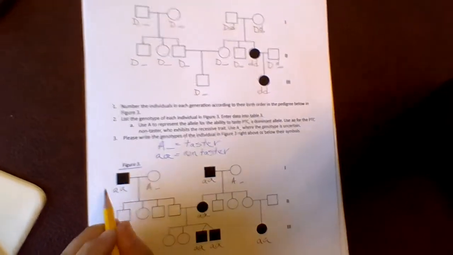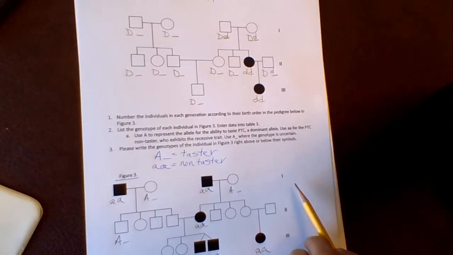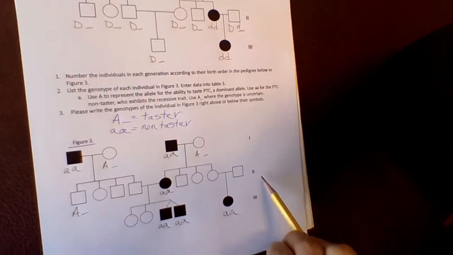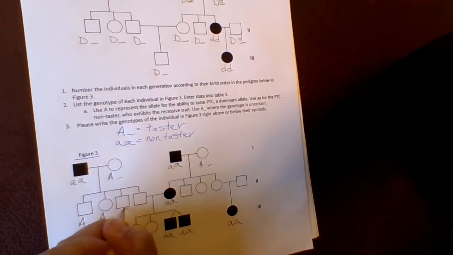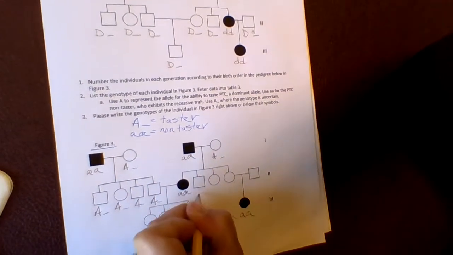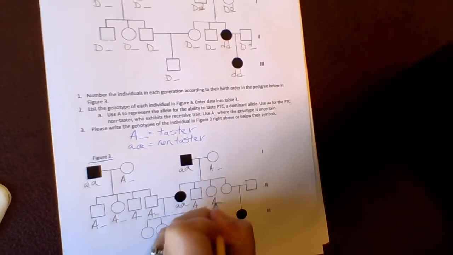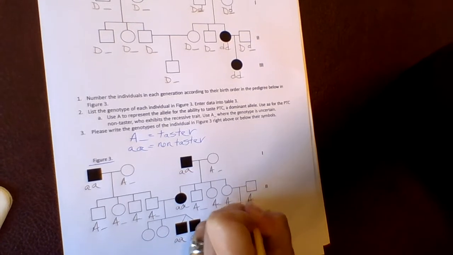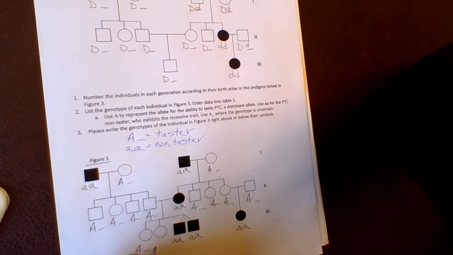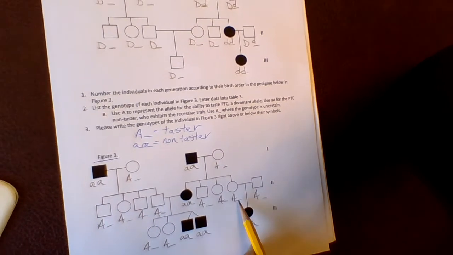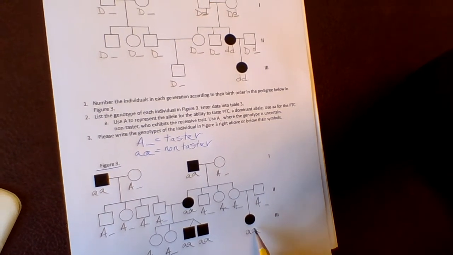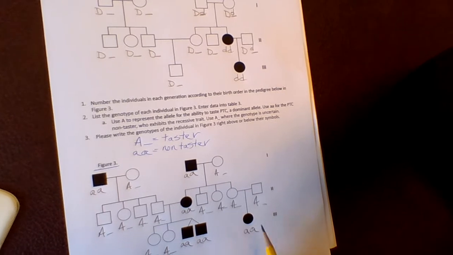This is called generation one, the first line across, generation one. There's a question on the back page about this. This is generation two, the second line. So I wrote down all the givens. Now I'm going to try to figure out if there's any other second genes I can determine. Let's start here. I like to work my way up.